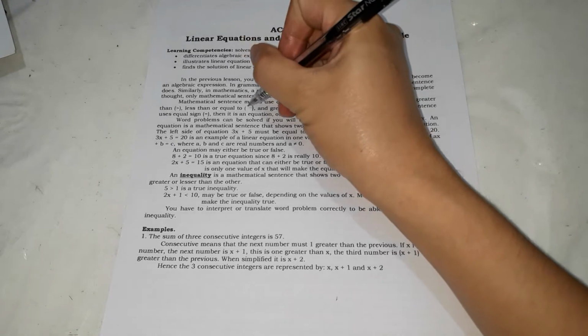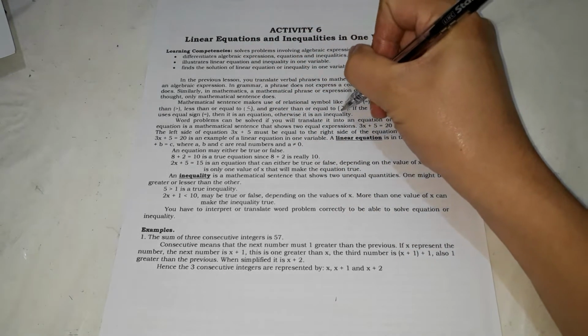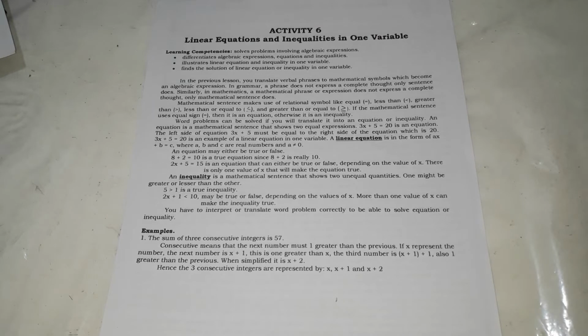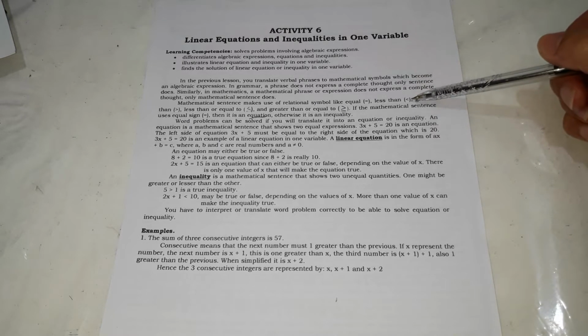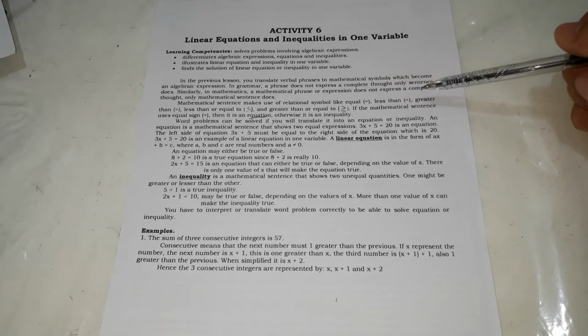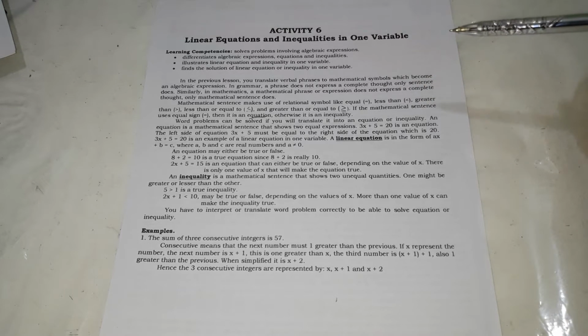A mathematical sentence makes use of relational symbols like equal, less than, greater than, less than or equal to, or greater than or equal to. If a mathematical sentence uses the equal sign, then it is an equation. Otherwise, it is an inequality. An equation uses the equal sign, which means that both sides are equal, while an inequality uses signs other than equal: greater than, less than, less than or equal to, greater than or equal to. Word problems can be solved if you translate them into an equation or inequality.